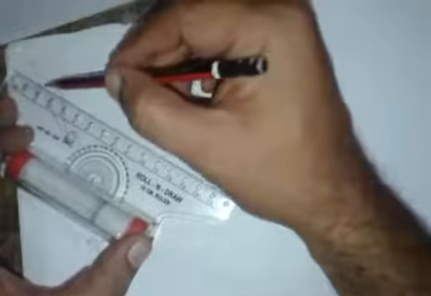This end is joined to this one, and lines are drawn parallel to it. If you measure this distance, it is approximately 6.66. Now this is the displacement of 40 mm, that is S.